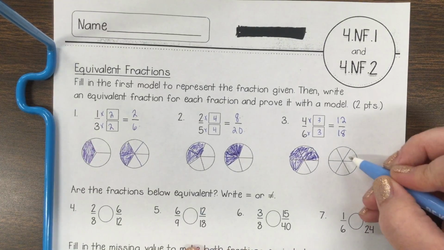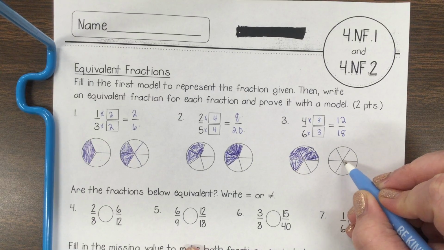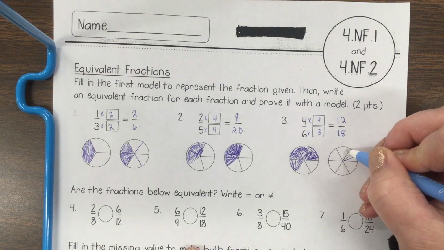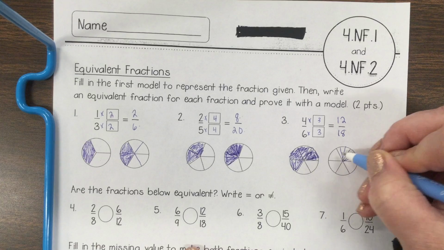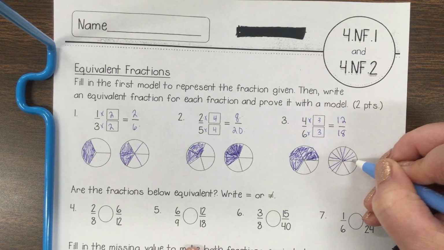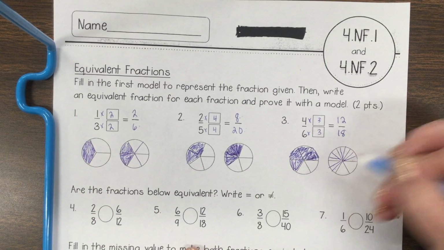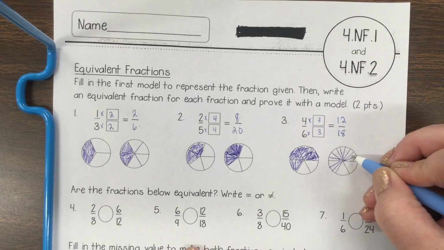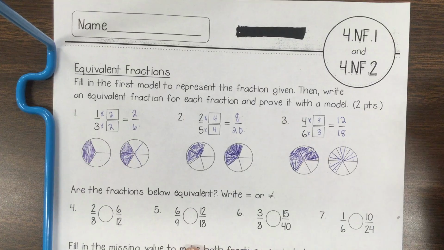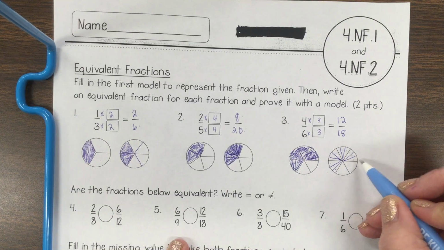So here you would take this and divide this sixth up into 1, 2, 3, 4, 5, 6, 7, 8, 9, 10, 11. Oh, there's 12. I just miscounted. So 12/18.